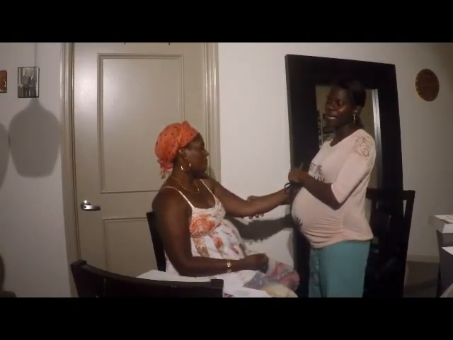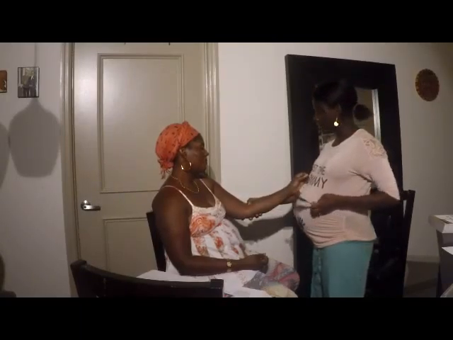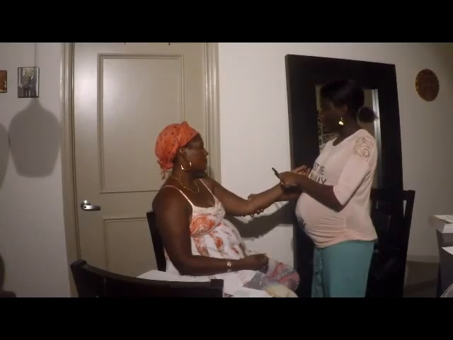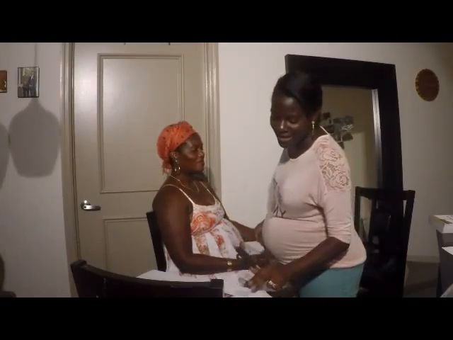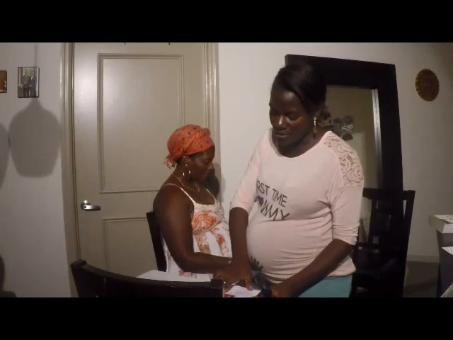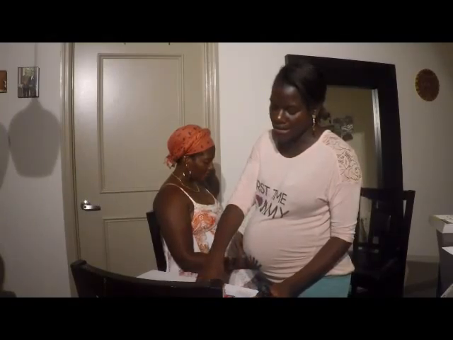Alright, so we're going to hold the patient's hand like this, and we're going to hit the patient's hand right here. So what we want is, again, the contraction of the patient's hand, and it did.